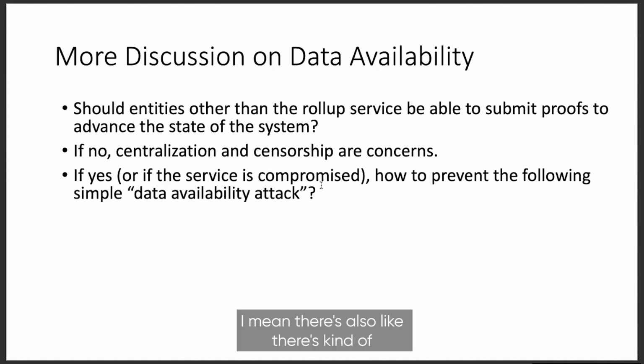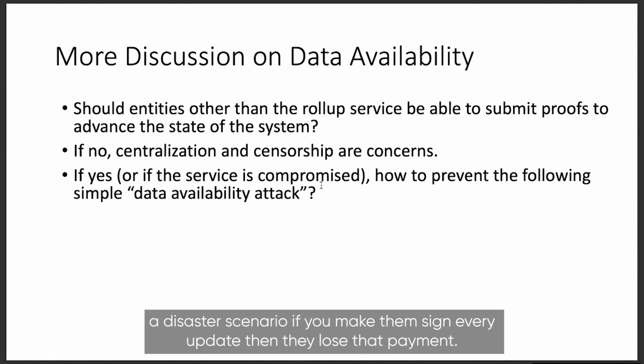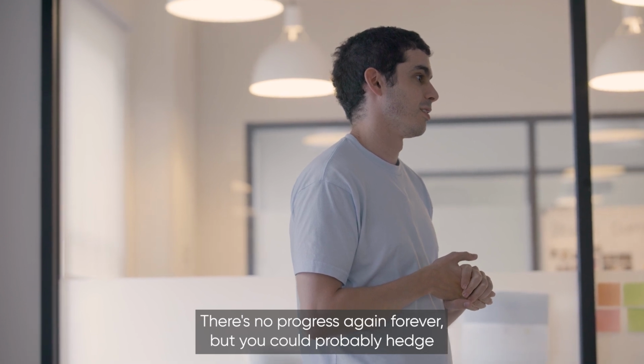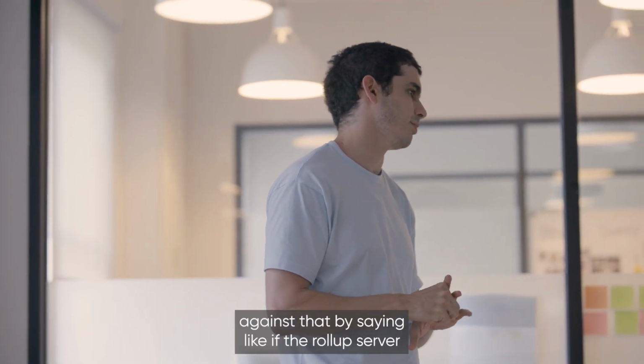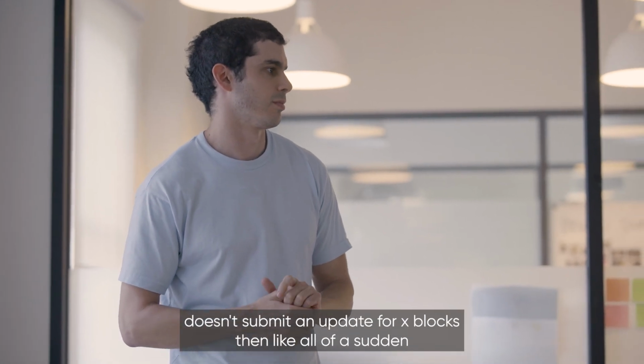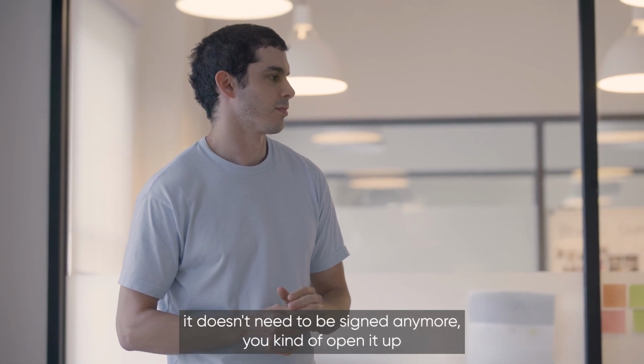I don't know. I mean, there's also kind of a disaster scenario if you make them sign every update and they lose that key. Yeah, that too. And there's no progress again forever, but you could probably hedge against that by saying if the rollup server doesn't submit an update for X blocks, then all of a sudden it doesn't need to be signed anymore. You kind of open it up, or you have a backup key or something. Yeah. There seems to be a really big design space here.